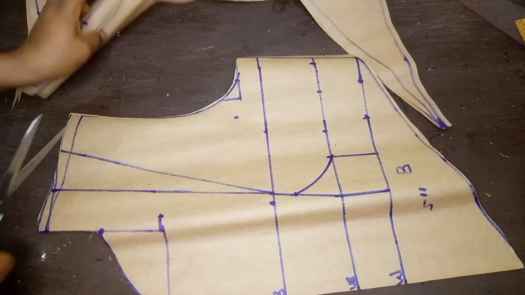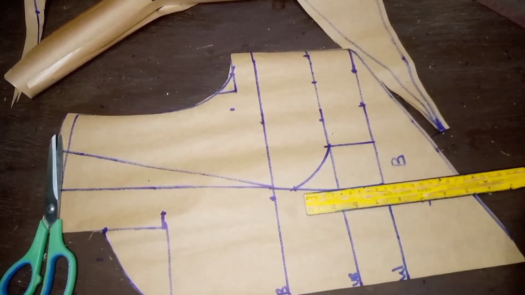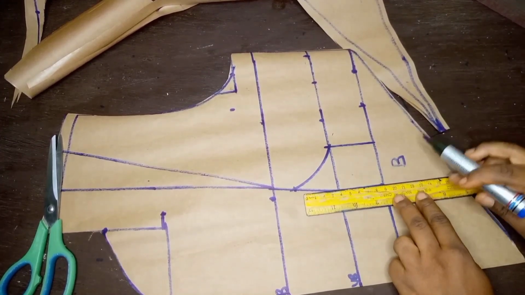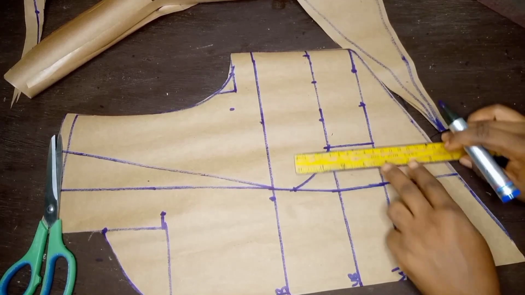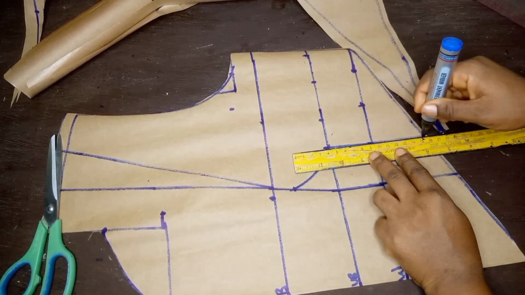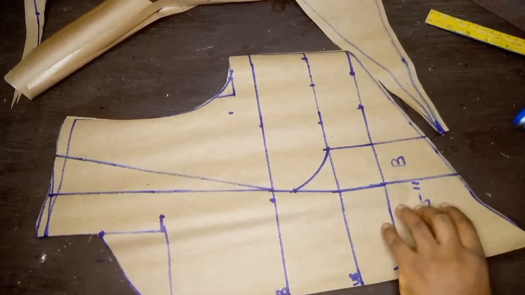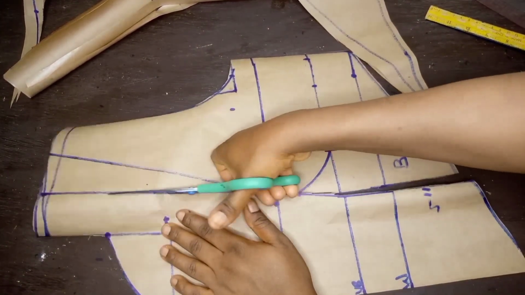So as I was cutting, I realized that I didn't connect the lines down to the end of my pattern. So I'm just going to connect it now. This is how it's supposed to be. You just connect it straight to your waistline this way. So now I will cut out the allowance from the waistline up to my shoulder.